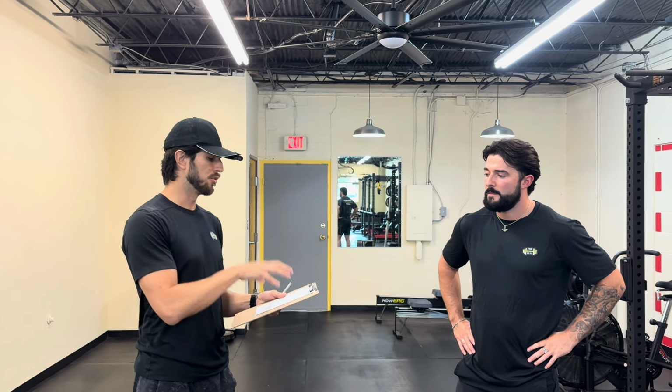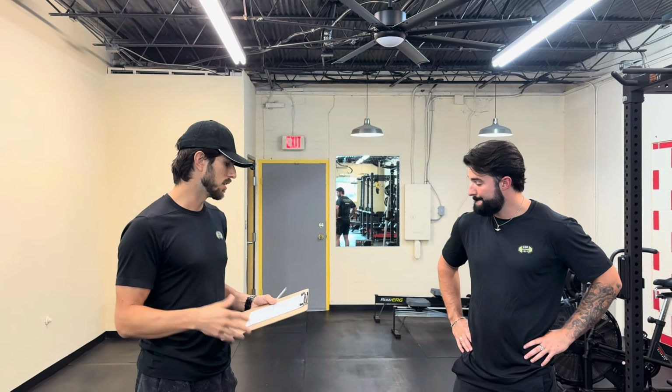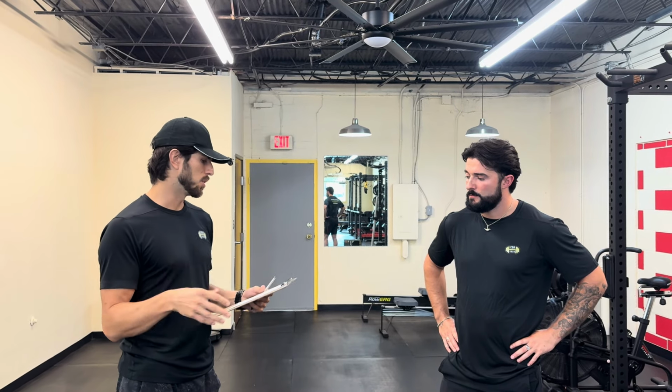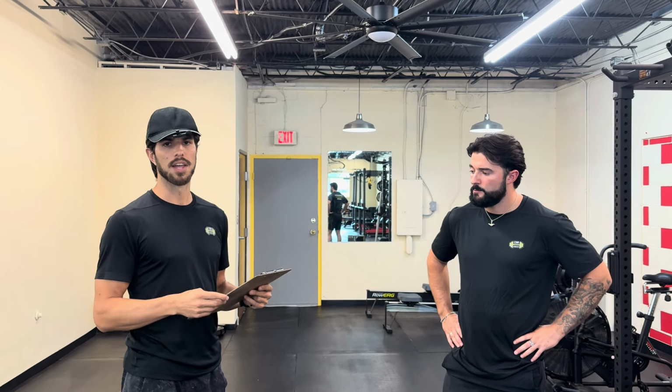Today we're going to be going over the consultation process. So before we actually do the movement screening, we've already discussed some of the basic things, their history, their preferred intensity level, all of those things with the client. So when we come over here, we're going to be evaluating their movements, see where they're at, see if they have any limitations that we should be aware of before we create their tailored program.